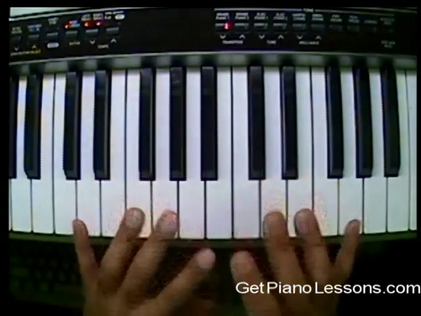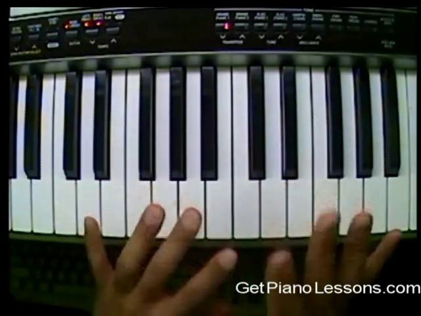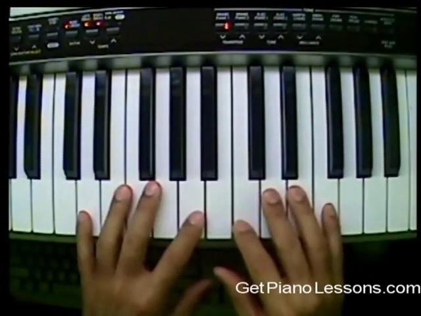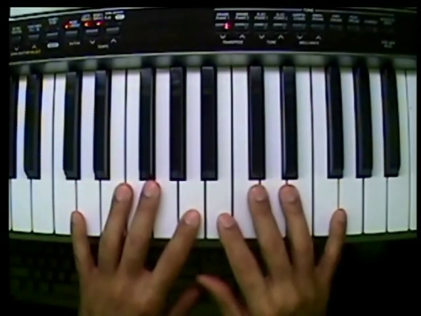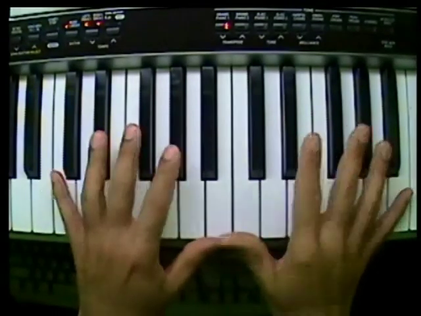So now that you have a good idea of how quarter notes and eighth notes should sound and how they should be played in 4/4 time, I think it's about time we get started with our first real piano song.